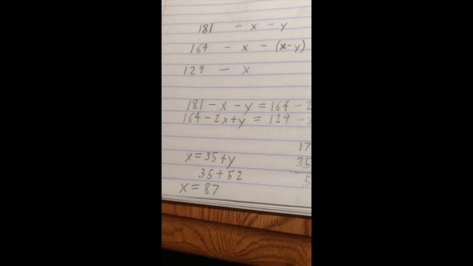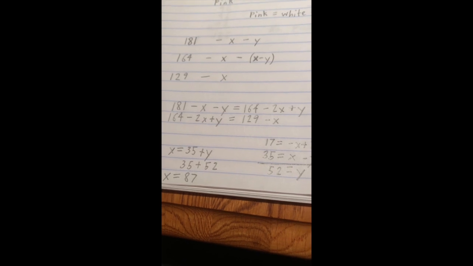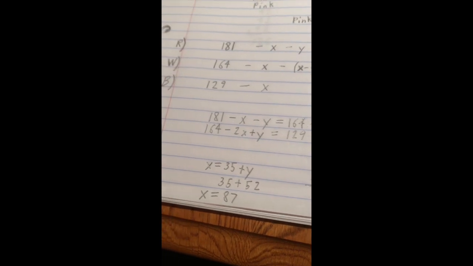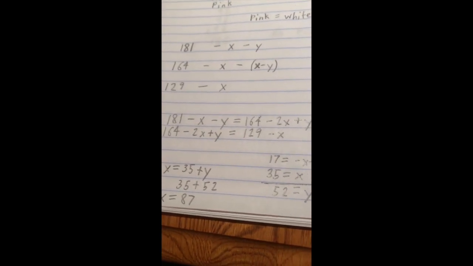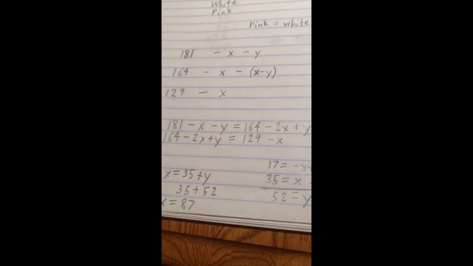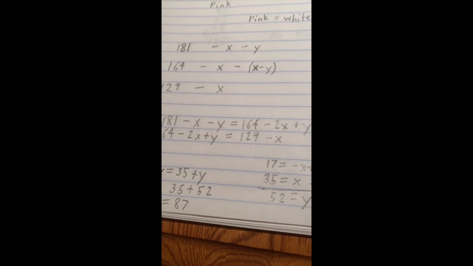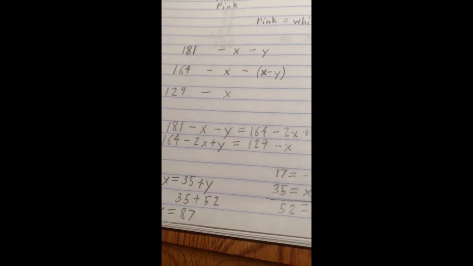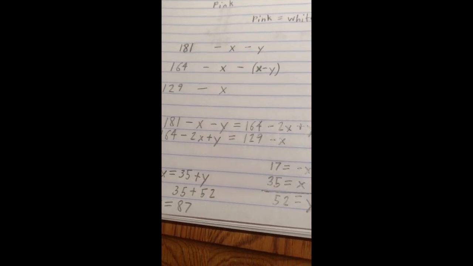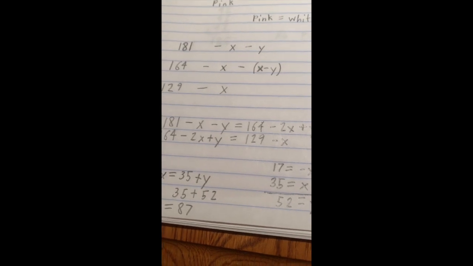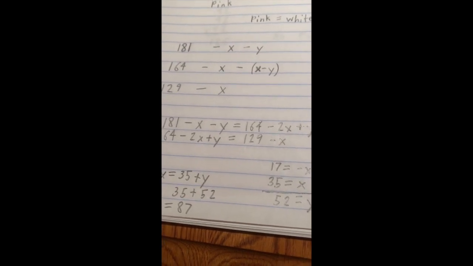So if we make some equations down here, we know that 181, the red paint, and 164, the white paint, their values subtracted by the variables will both equal the same amount because they're going to be left with the same amount of paint at the end. Red and white are going to be the same at the end no matter what, so these will be equal to each other.